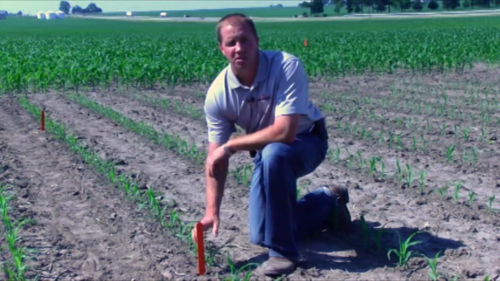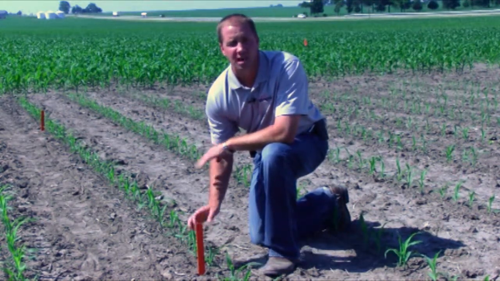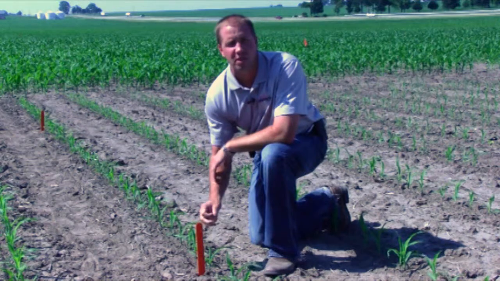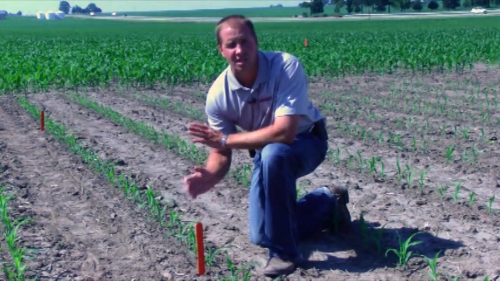In most situations, if we're in fields, we'll usually do a population count in about 5 to 7 random areas to get a good gauge of what that population is in that specific field. Populations are important throughout the whole growing season, but early on it also allows us to determine another important component to maximize corn yields, and that is the uniformity of emergence.